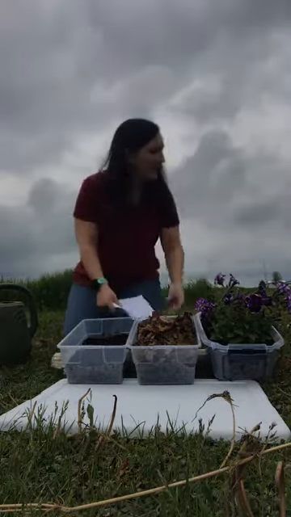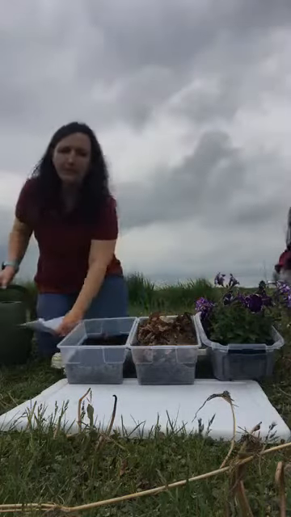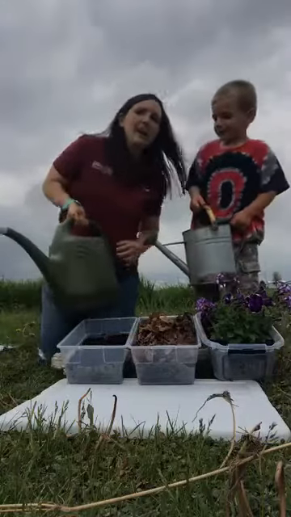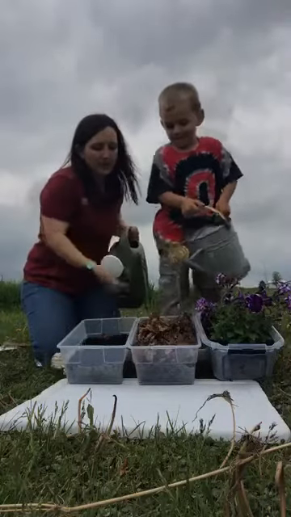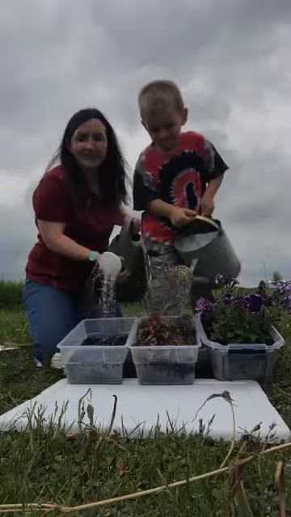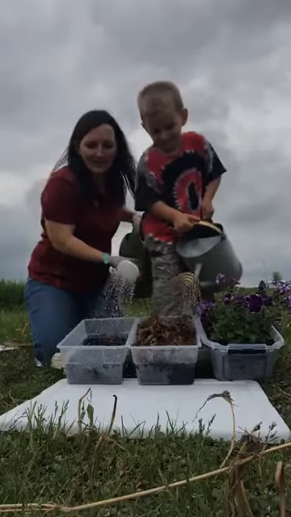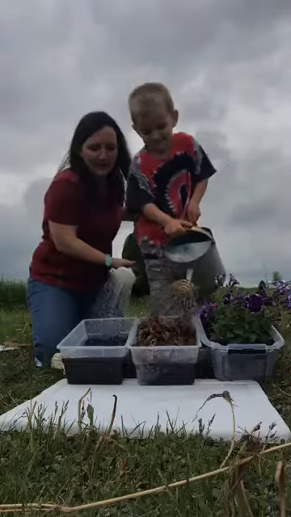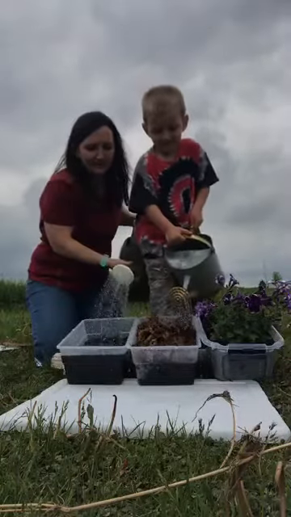So if you want to help me, buddy, I'm gonna pour some water on this first container, and Bo's gonna help me on the second one. So we're just gonna lightly water these as if it was rain. Keep moving back and forth until we kind of get to the top.